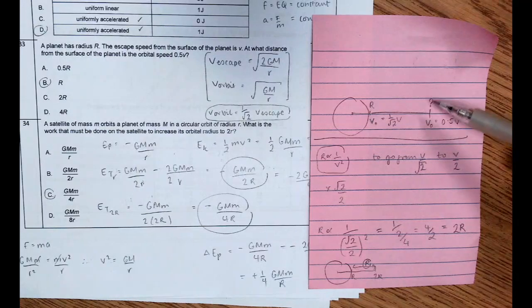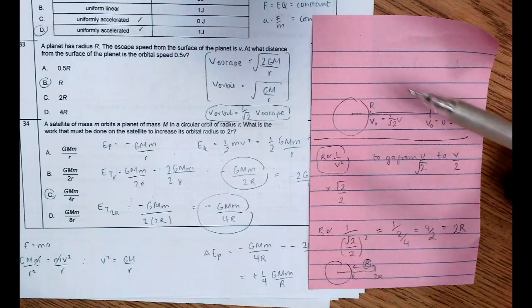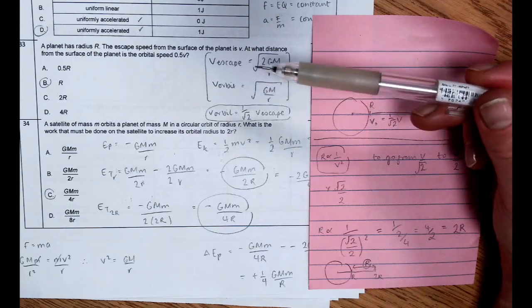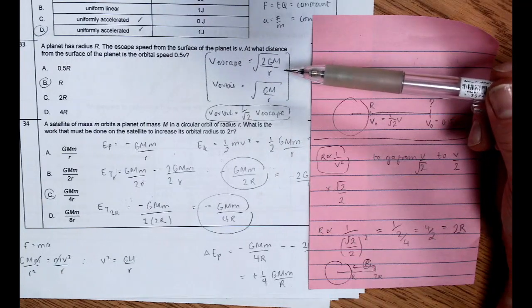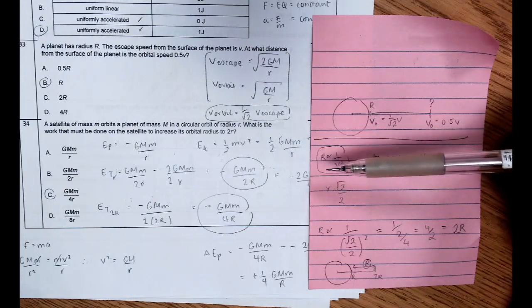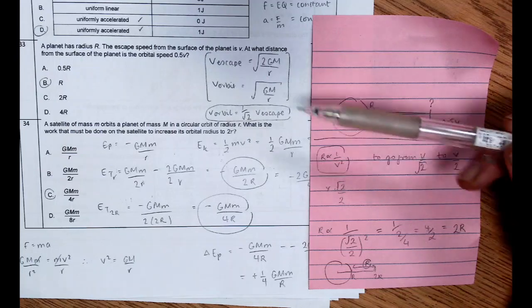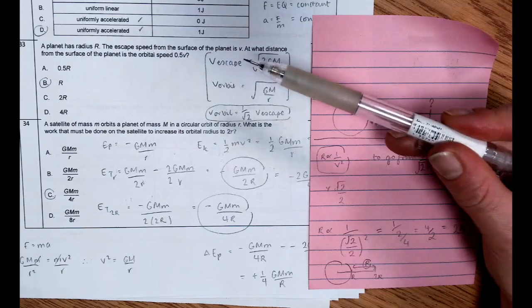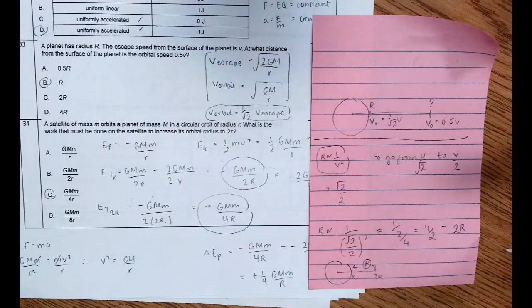I want to know what the distance from the centre of the planet is when that orbital velocity is equal to half the original escape speed. Now hopefully you can see that if I square these, I get v escape squared is 2GM over r. That should show you why I've got this proportionality. r is proportional to 1 over v squared, because 2GM are just constants. So v is proportional to 1 over root r, therefore r is proportional to 1 over v squared.